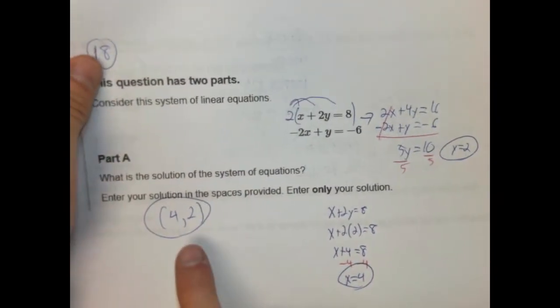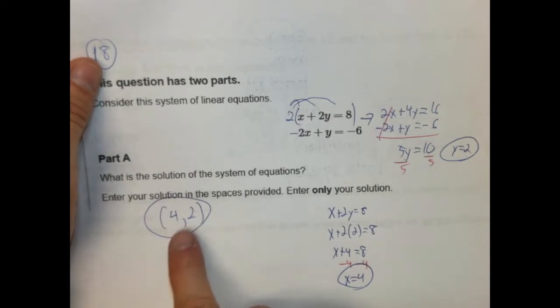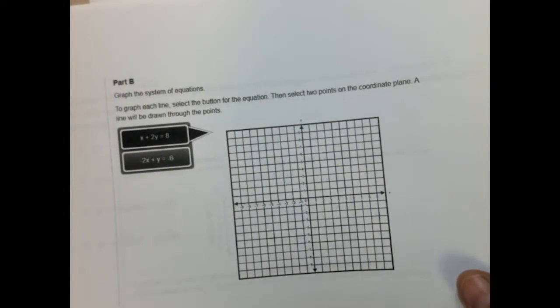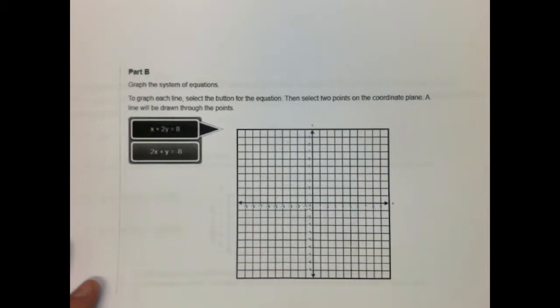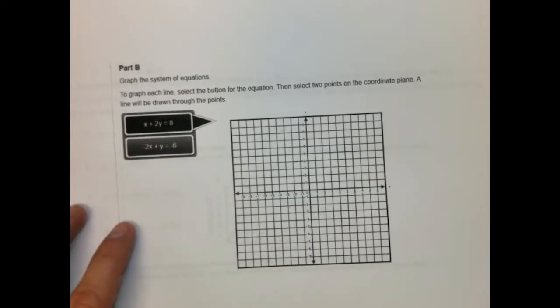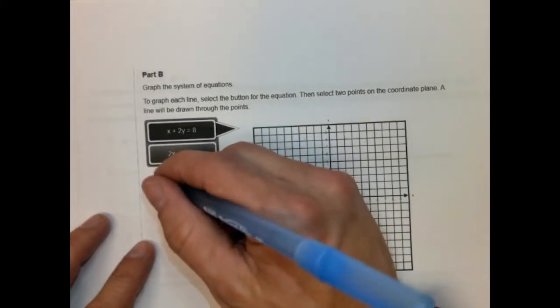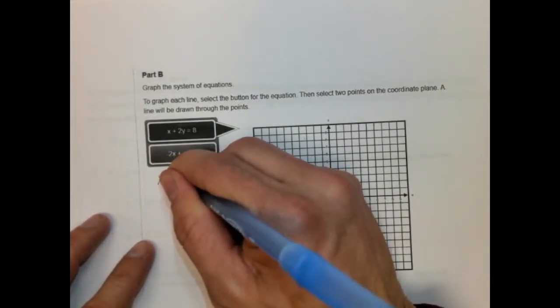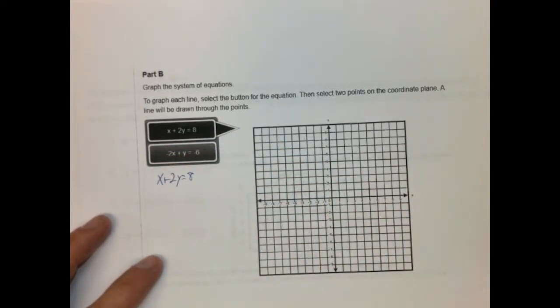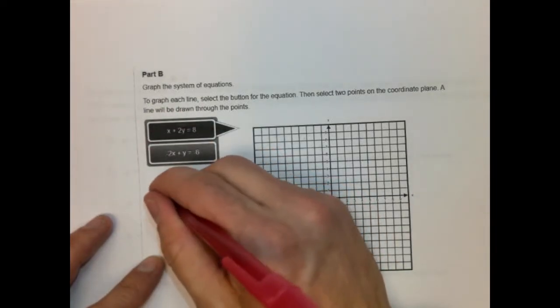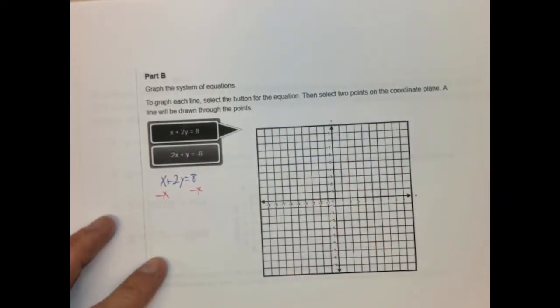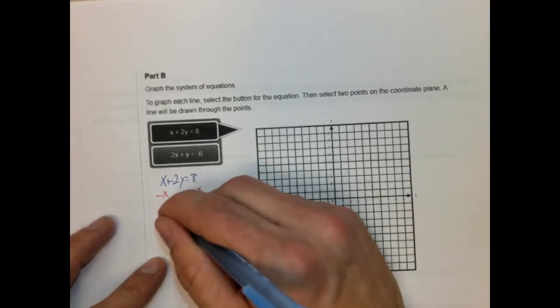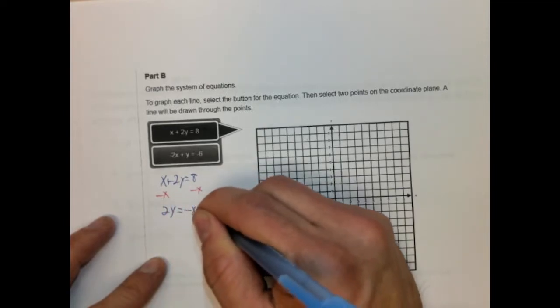And these are the very same equations we have here. Now, we know they should cross at 4, 2. That should be the point of intersection because that's the solution we found. So let's see what happens here. Okay. I'm going to rewrite this equation first. So x plus 2y equals 8. And I want to get y by itself. So I'm going to subtract x from both sides. I get 2y equals negative x plus 8.